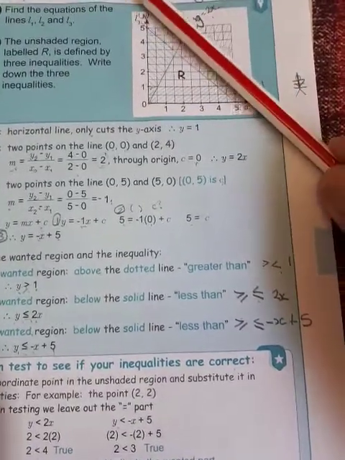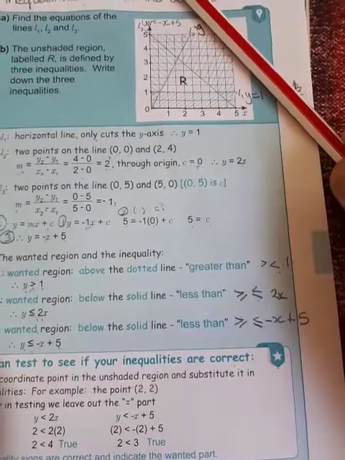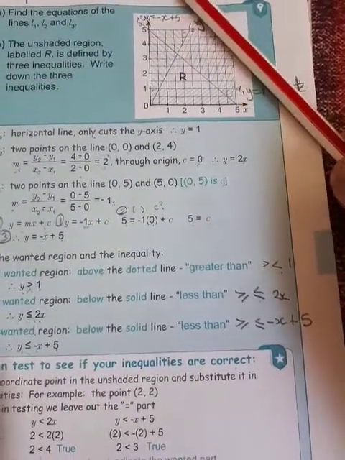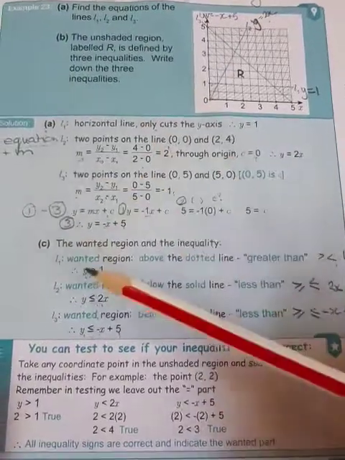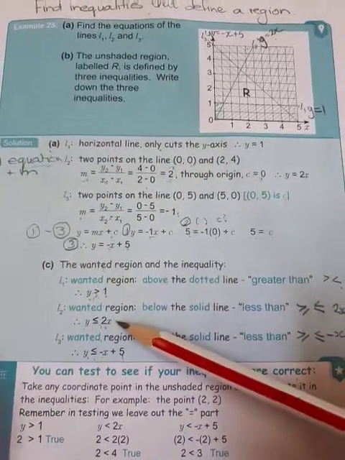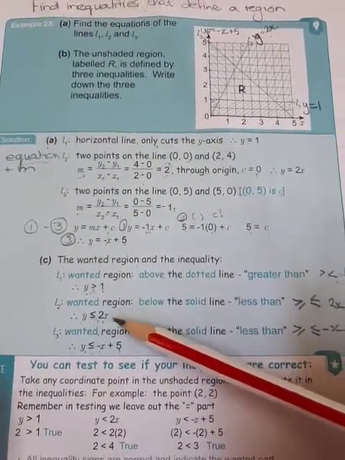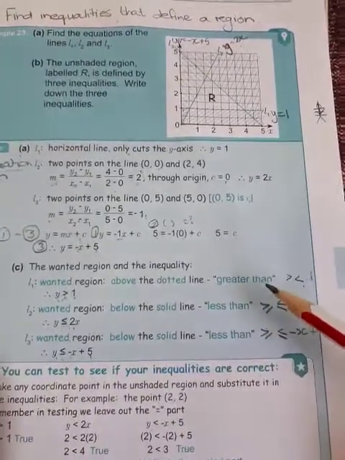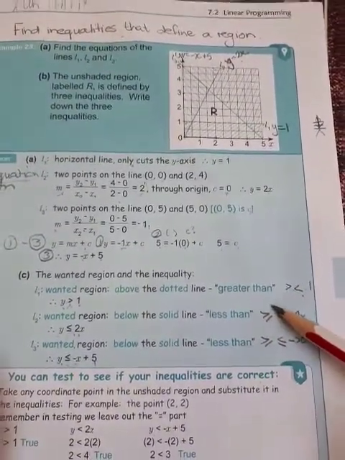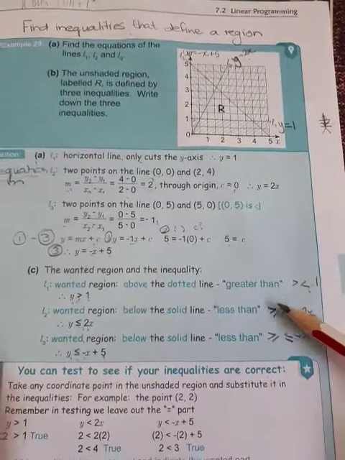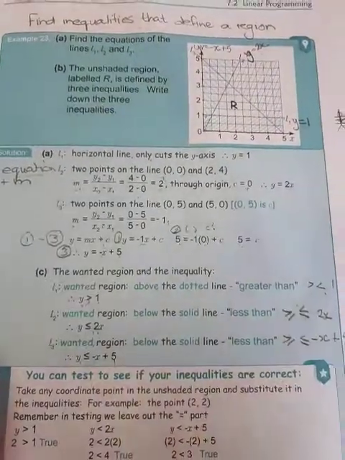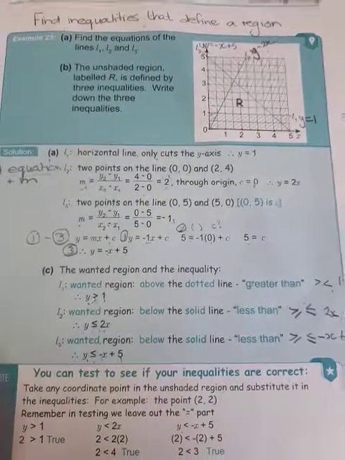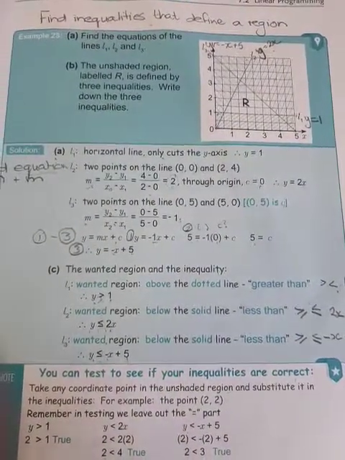So you decide, is it greater than, in this case? That's the unwanted region. Therefore your wanted region must be less than. So you must reverse from the unwanted region to the wanted region. Okay, I hope it is clear. This is just quite a lot of concentration to be able to do this.